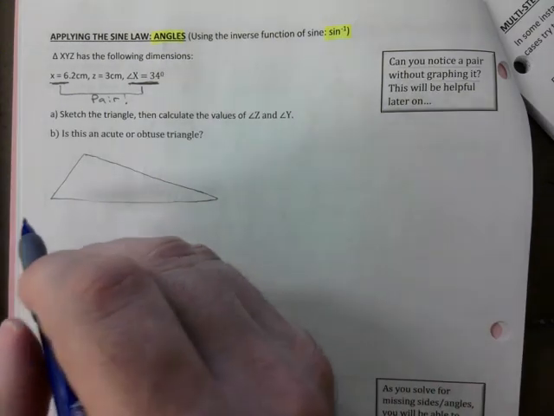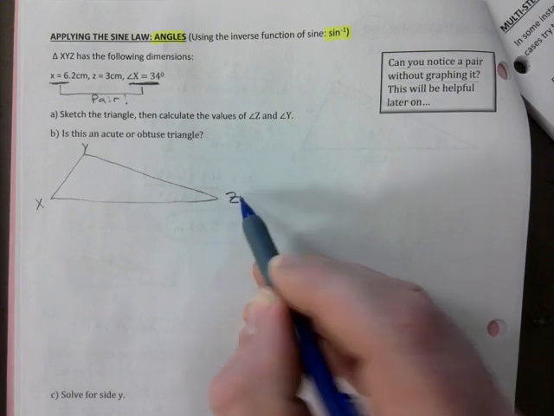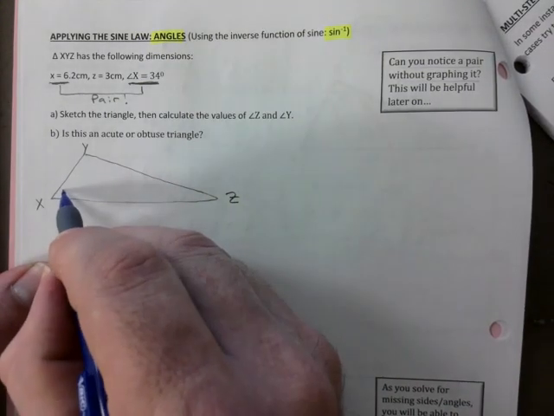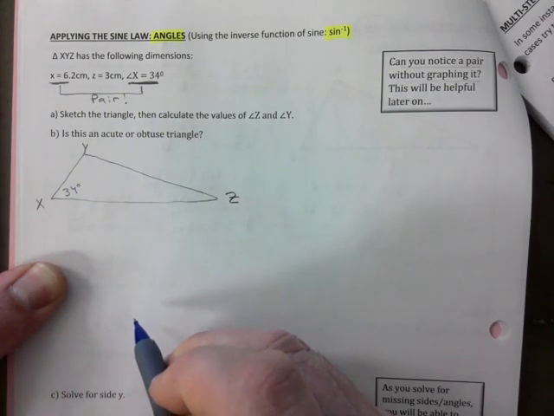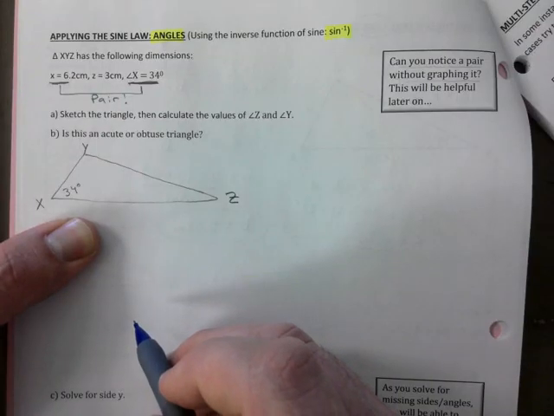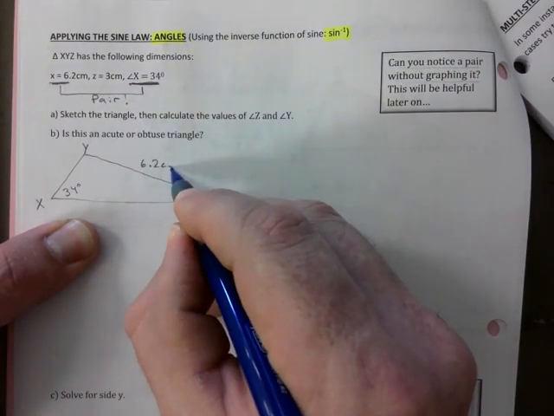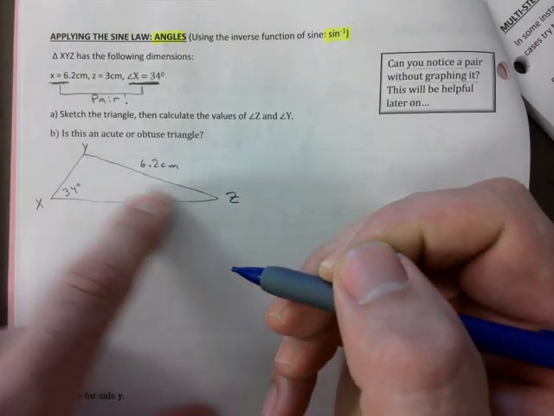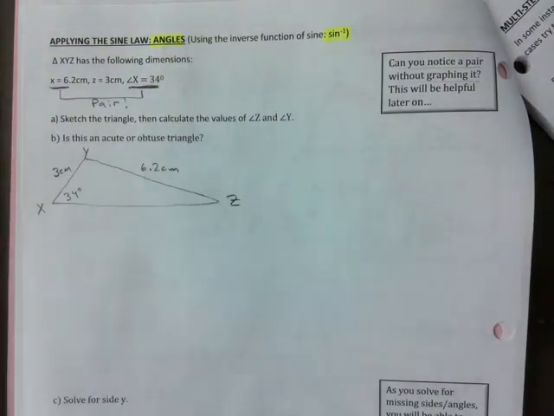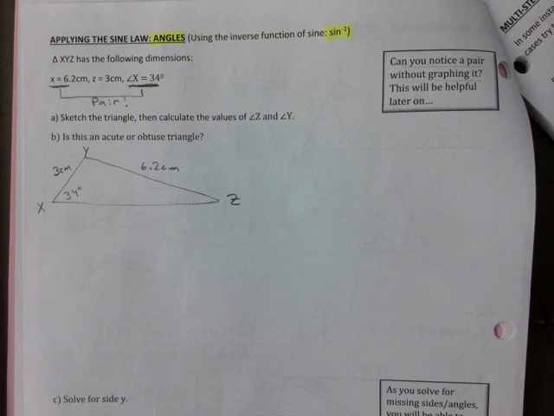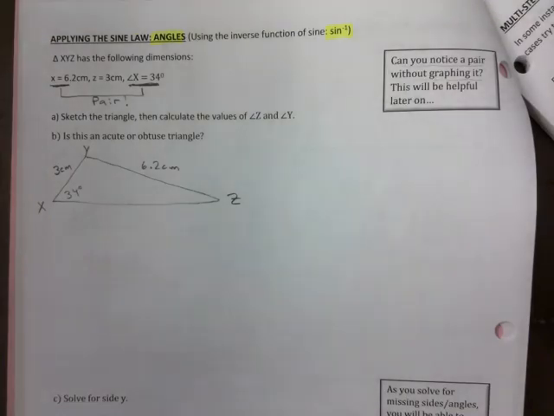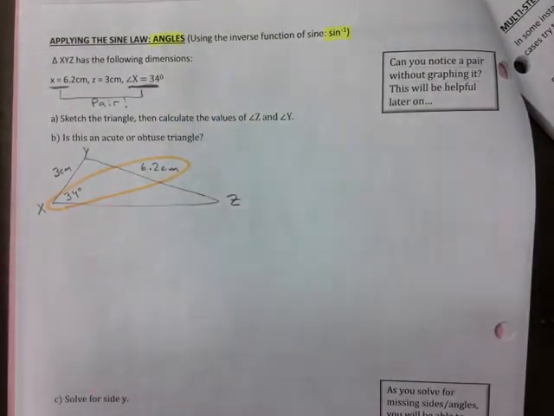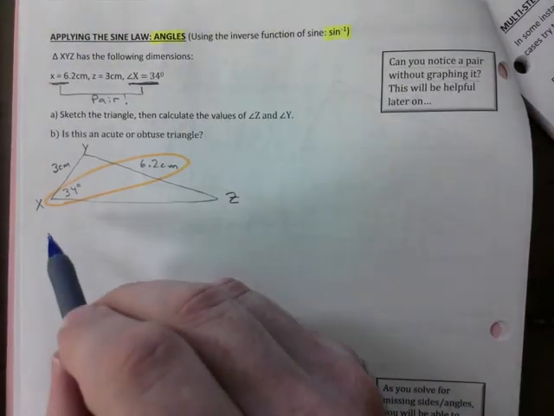Angle X. So this is triangle XYZ. So X, Y, Z. X is 34. As side X is 6.2 centimeters. And side Z, angle Z, I placed it here, so this is 3 centimeters. Have to be careful, but yeah, that's why I ask in this order. Okay. So first and foremost, we have a pair.